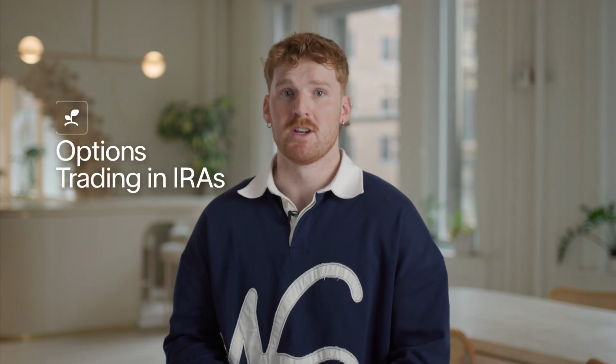So those are the execution and analysis upgrades. Next, I want to touch on two structural upgrades that change what's possible on Public. The first one, options trading in IRAs. Public is now one of the few platforms that lets you trade options inside a traditional or Roth IRA. That gives you more flexibility, whether you're hedging, generating income, or expressing a view inside a tax-advantaged account.